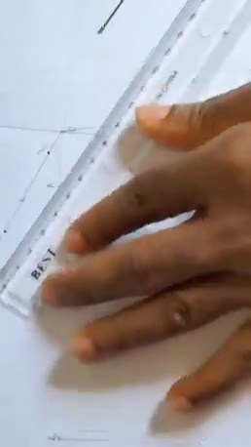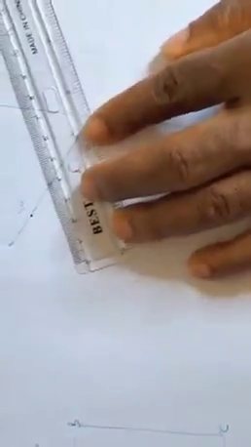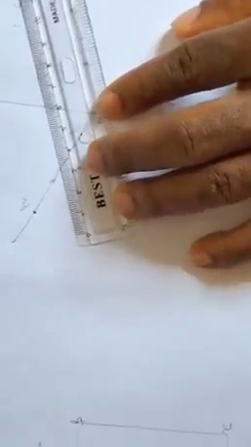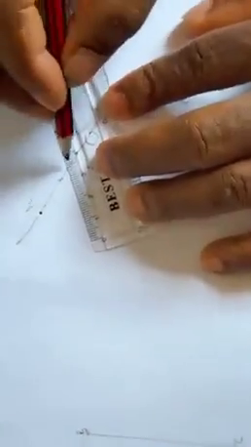When you have done that, you now take your pencil and draw a perpendicular or a straight line from the circumference, that's the point where the incident ray cuts the circle, to the normal.